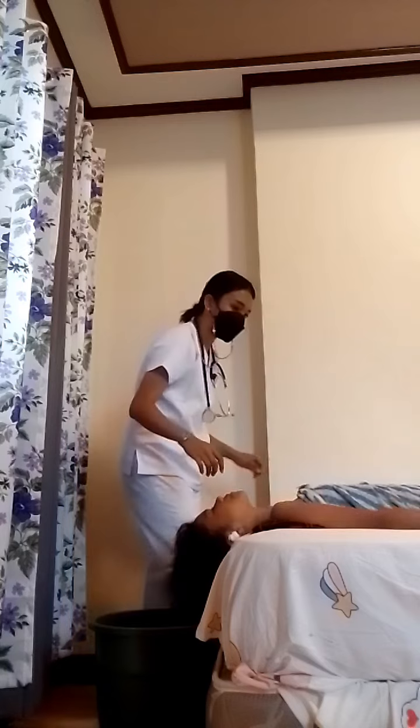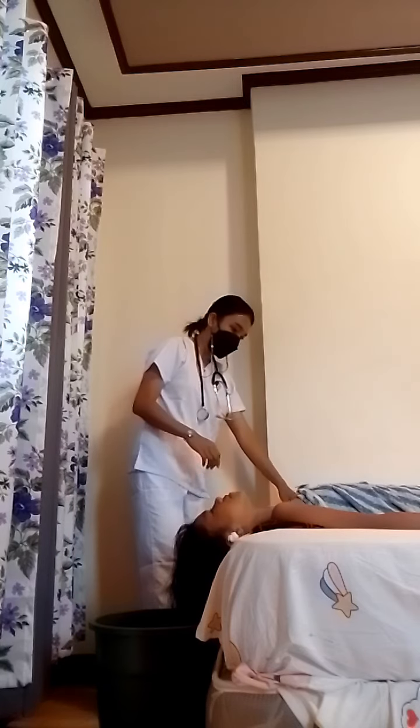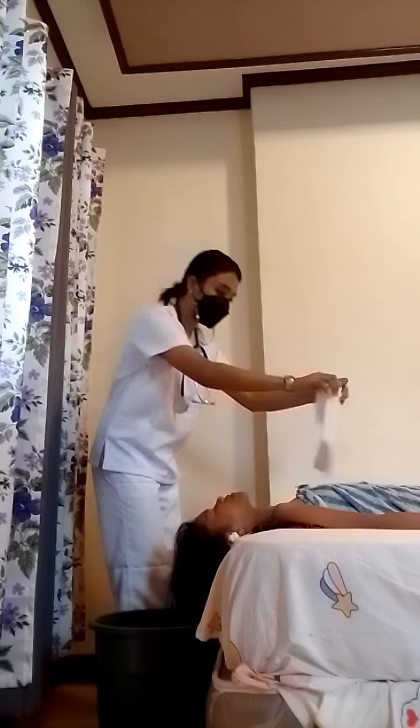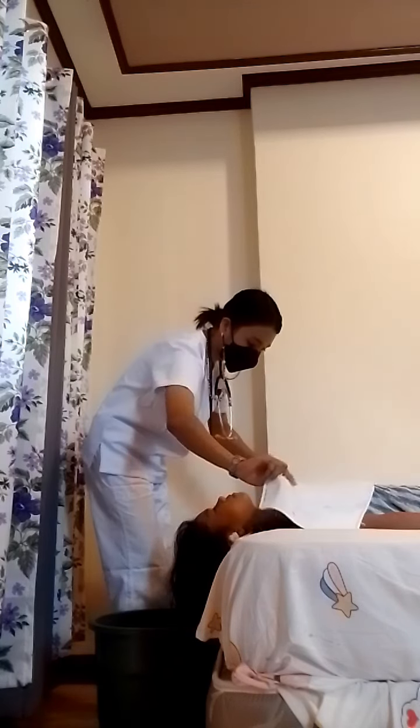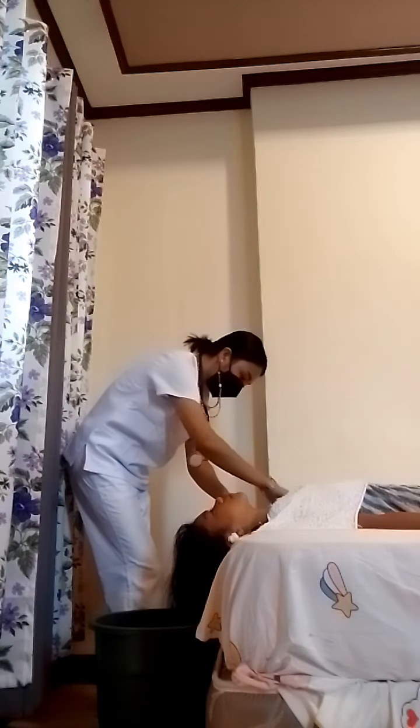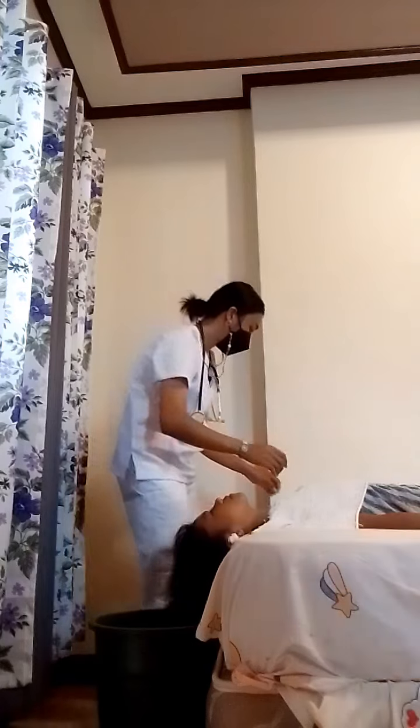Cover the eyes with a folded washcloth. Place a towel around the patient's shoulders and neck with the ends of the towel coming together in front. Place a Kelly pad under the patient's head.